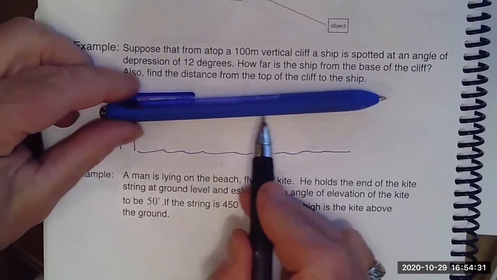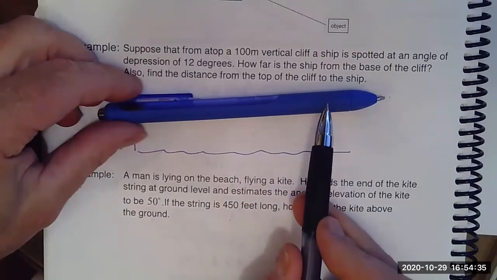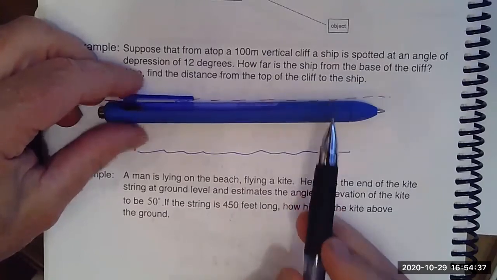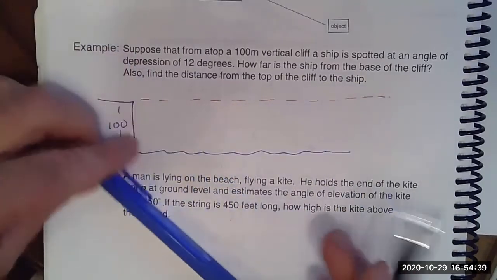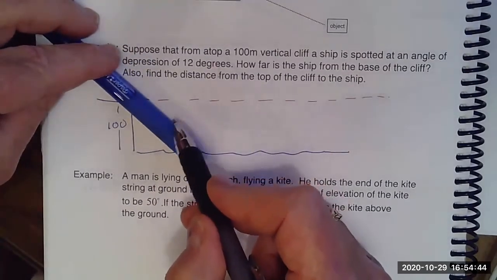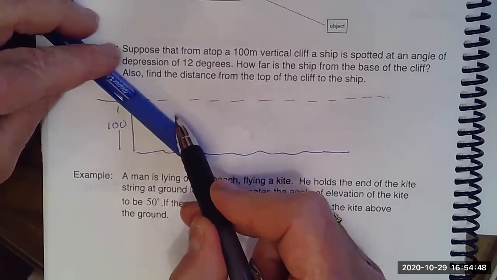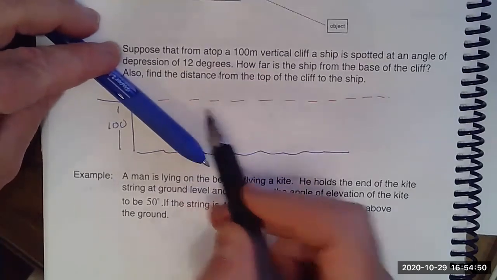Where do I want to bend this down? How about there's a ship right there? Does that look like about 12 degrees? No, that's way too big.